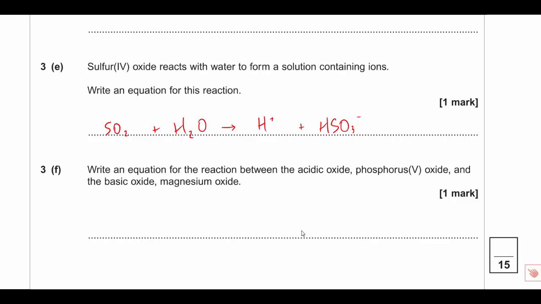Write an equation of the reaction between the acidic oxide, phosphorus 5 oxide, and the basic oxide, magnesium oxide. So magnesium oxide, MgO. Phosphorus 5 oxide, I already had that question, P4O10. And we're going to produce H3PO4. Yeah, so we're going to produce the salt in that case.